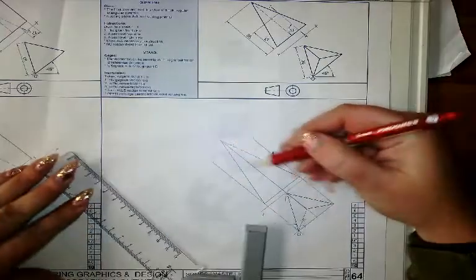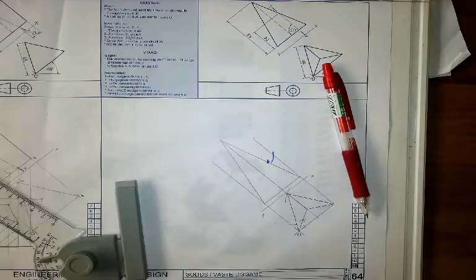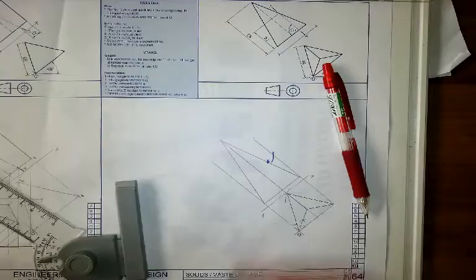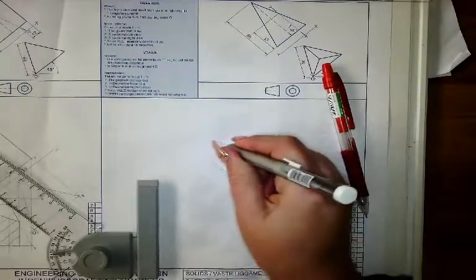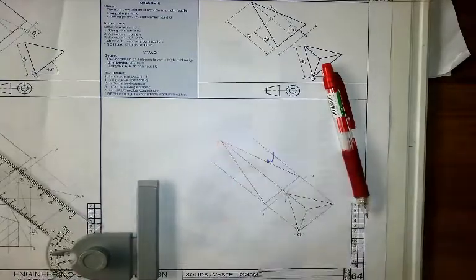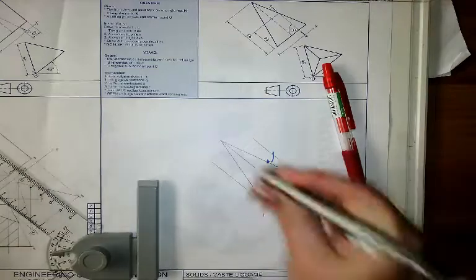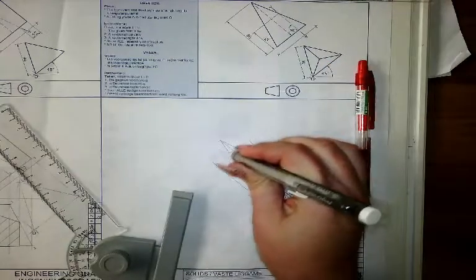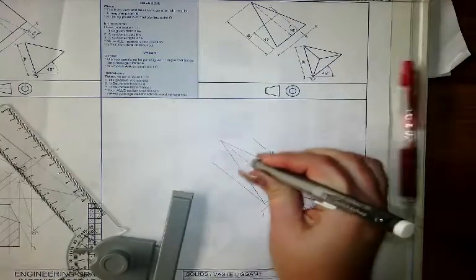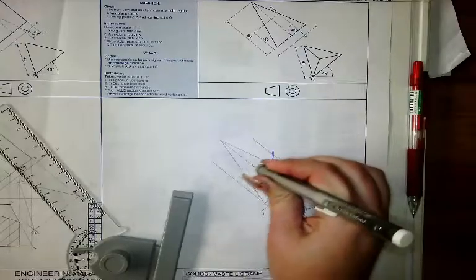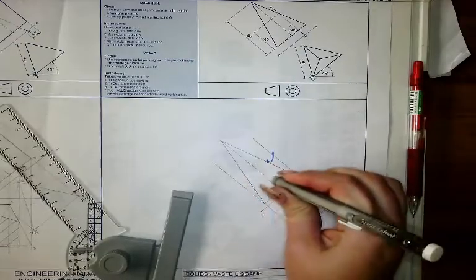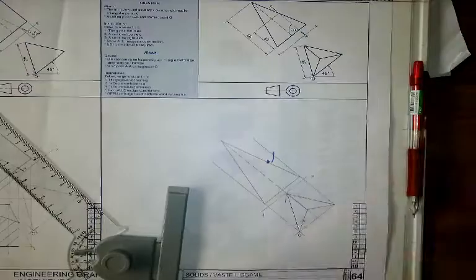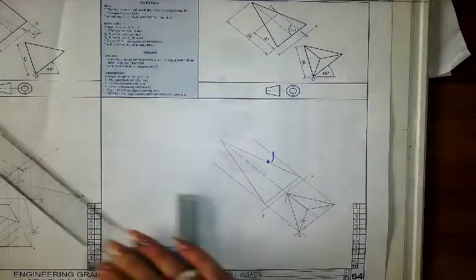This line will be a B line, and then like I said, you can use your erasing shield to go and erase, or you can just erase with your eraser, because it's already a line that you have drawn due to the construction and projection that you had to do. Okay, so there's my hidden detail.